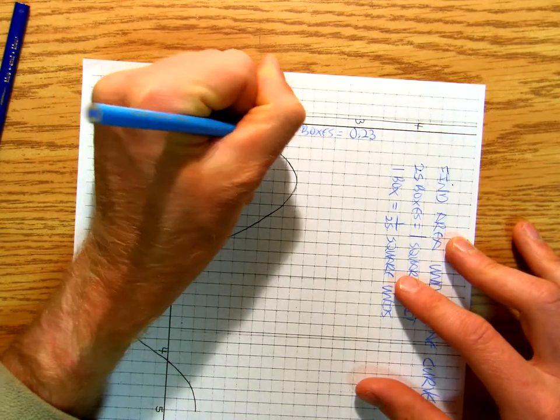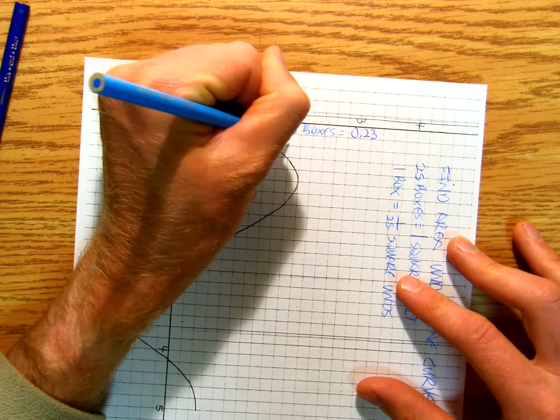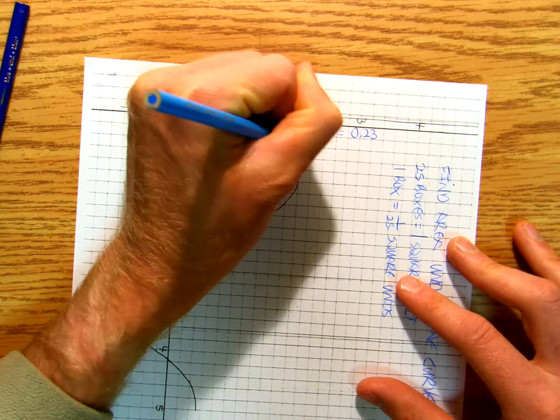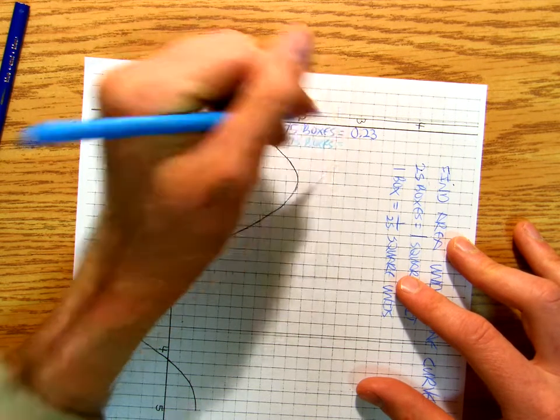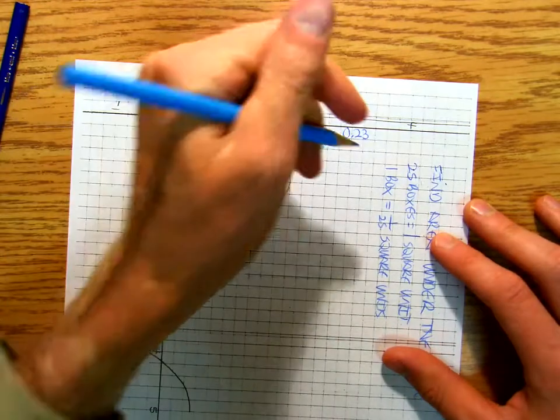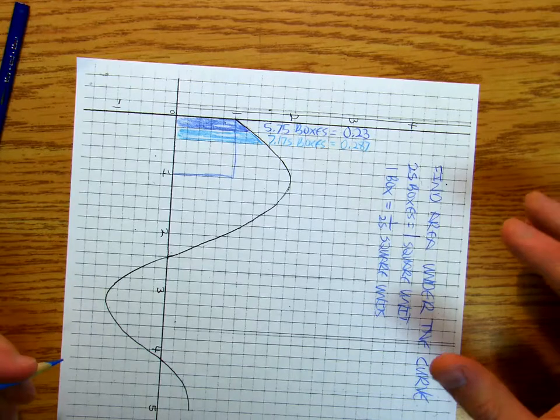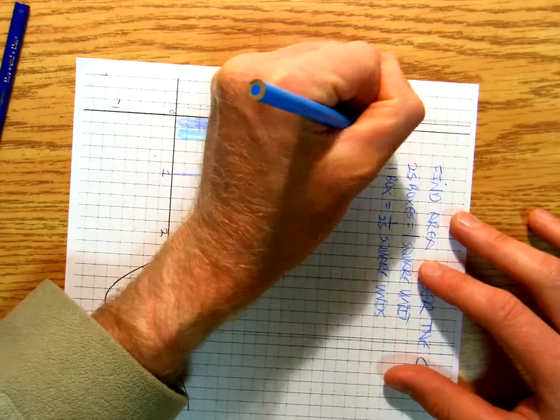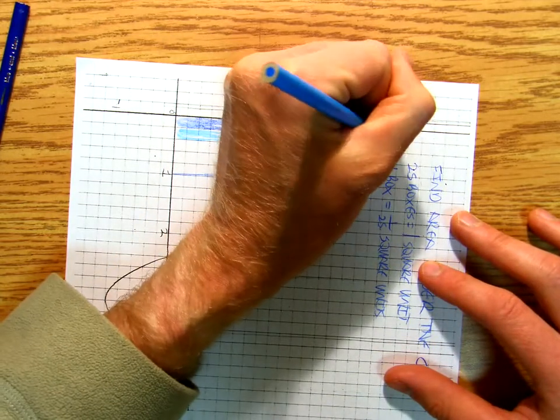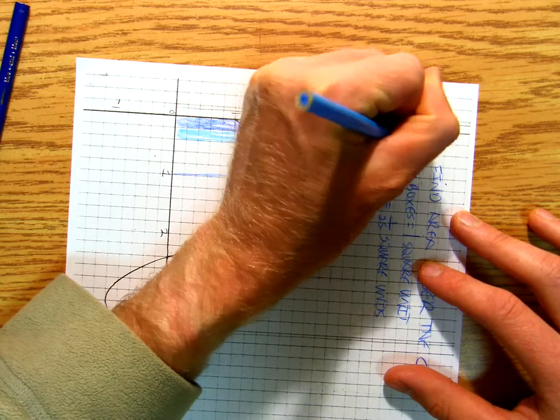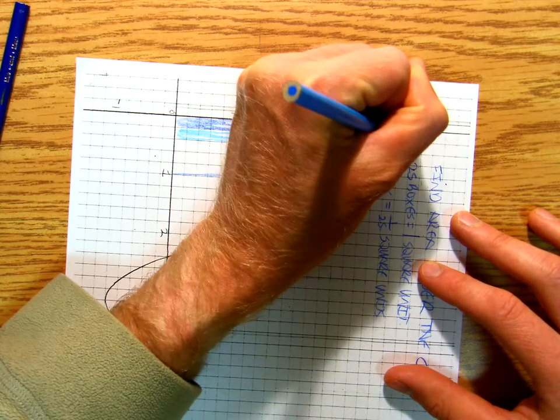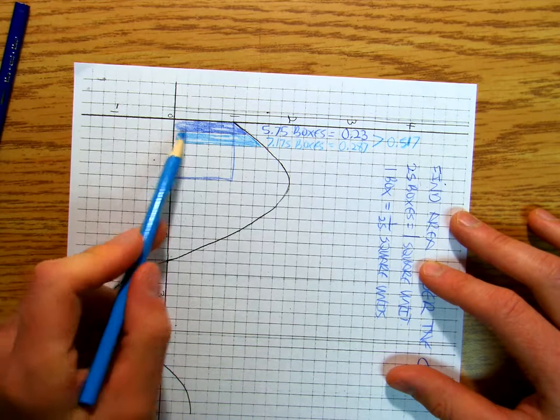I decided earlier that it's 7.2 boxes, and that would be 0.28. And so the two put together is 0.517 units.